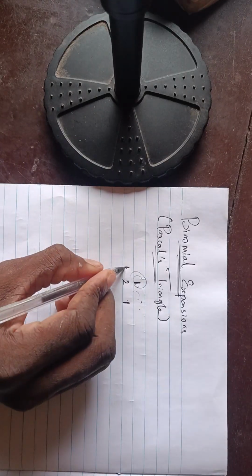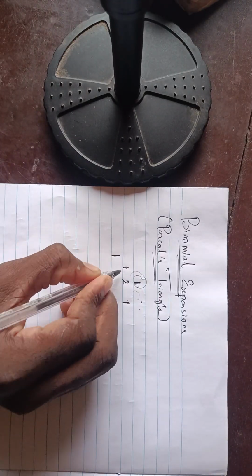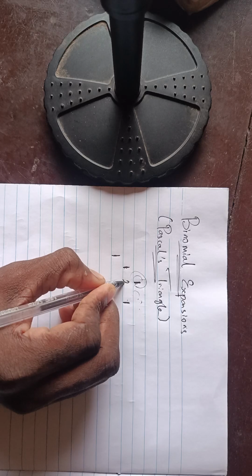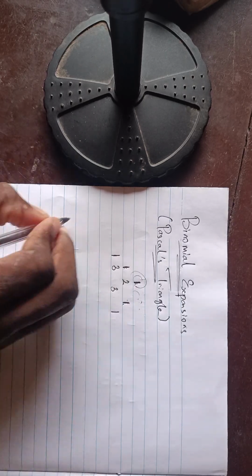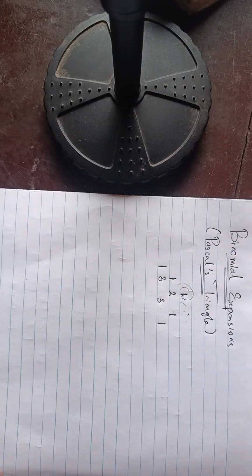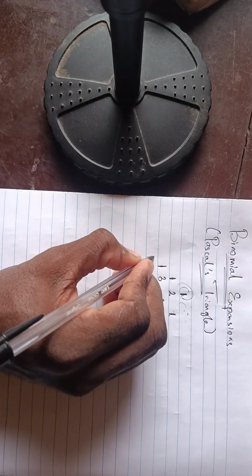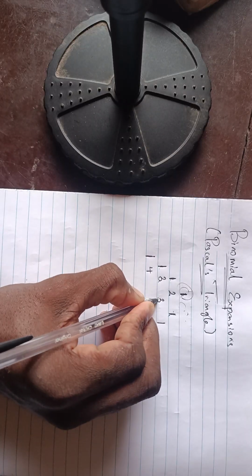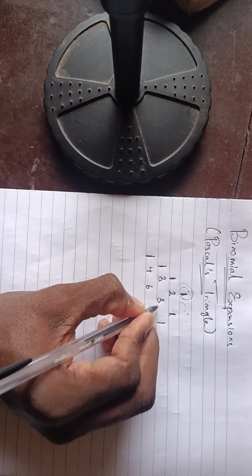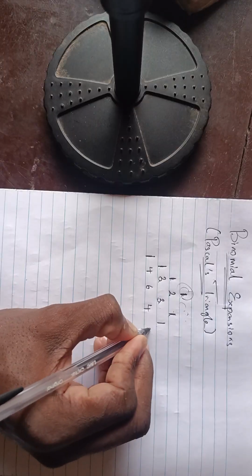Proceeding, this 1 also comes down. We have 1 plus 2 gives us 3. 2 plus 1 gives us 3, and this 1 comes down. That's okay. We proceed. We say 1. This 1 comes down as well. 1 plus 3 gives us 4. 3 plus 3 gives us 6. 3 plus 1 gives us 4, and this 1 comes down.